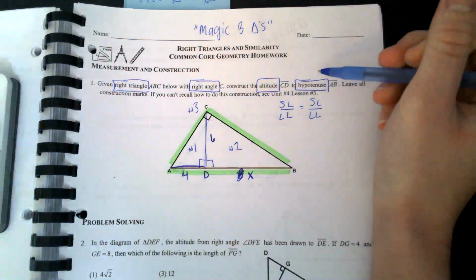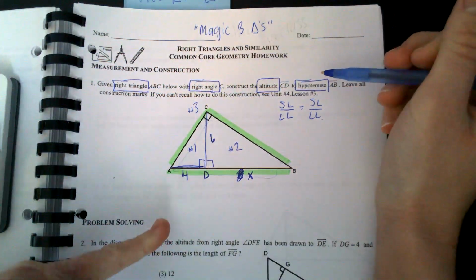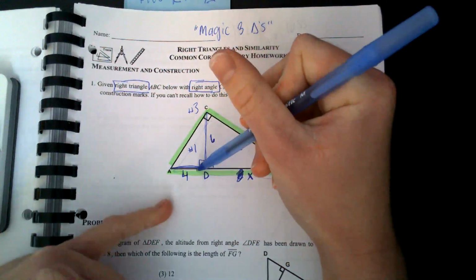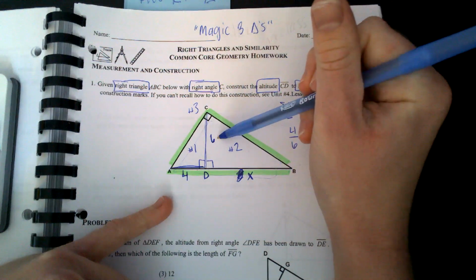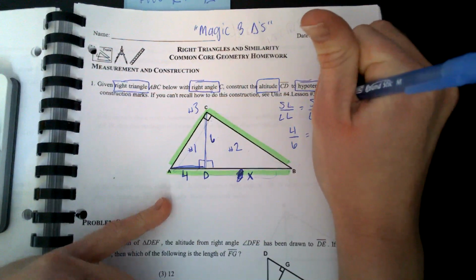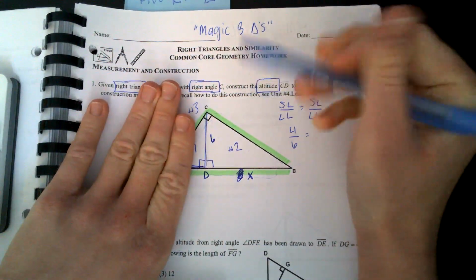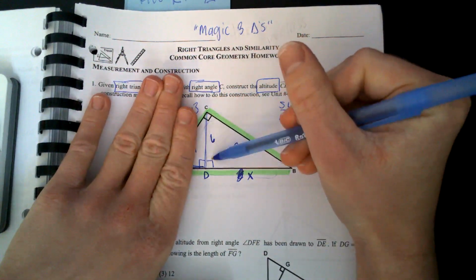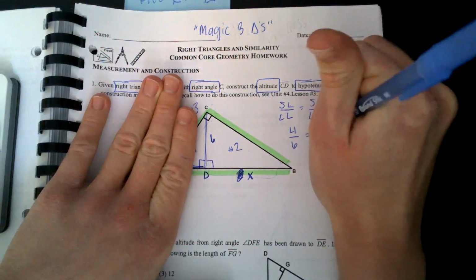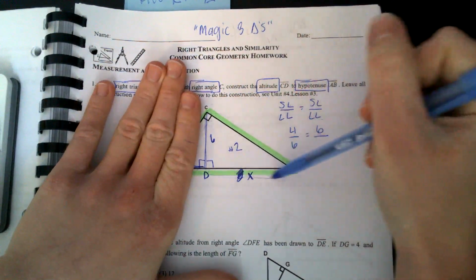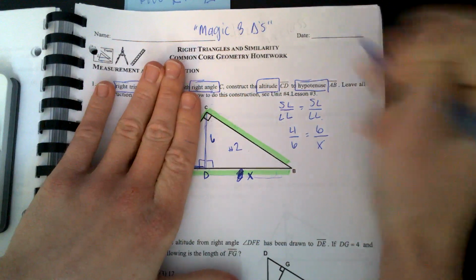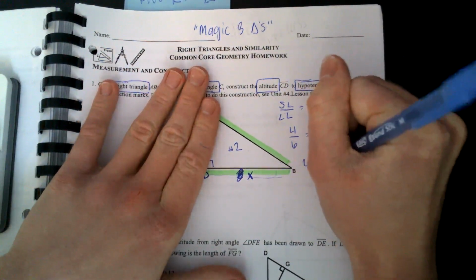In this hypothetical situation, I'm going to do 4 over 6, so short leg of triangle number 1 over long leg of triangle number 1, and then over short leg of number 2. That short leg of number 2 is going to be that same long leg of triangle number 1, the altitude, over the long leg of triangle number 2, so X. Then we just solve it.